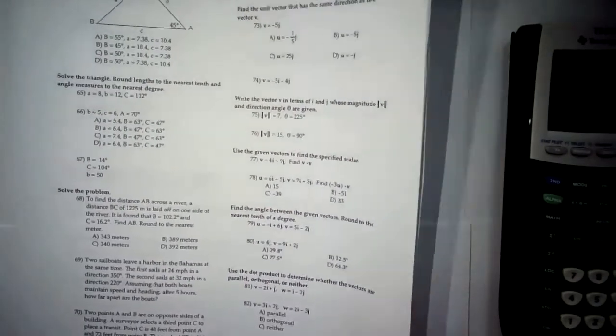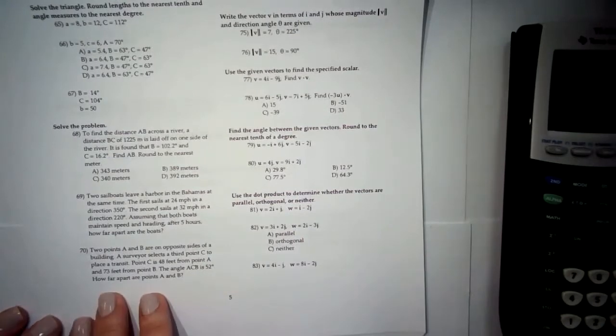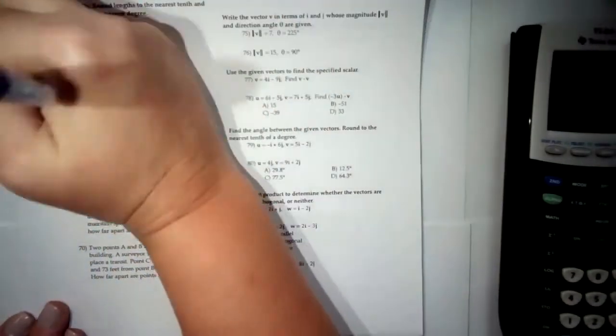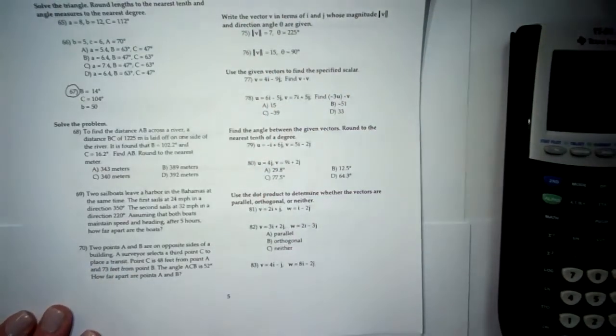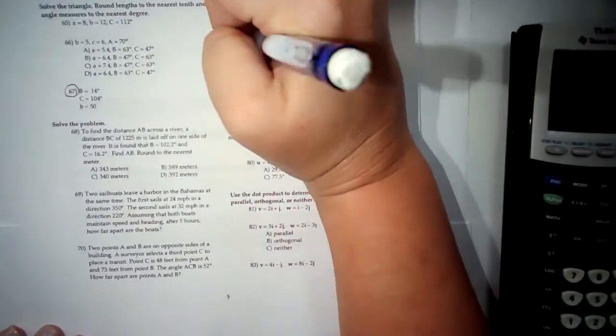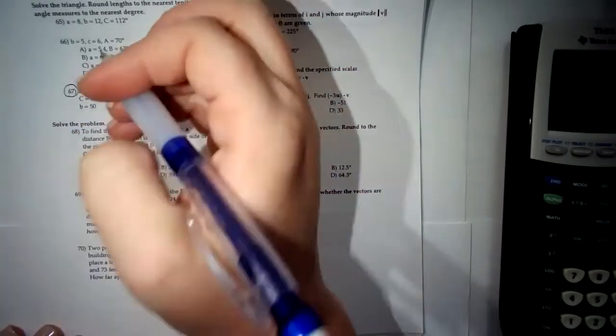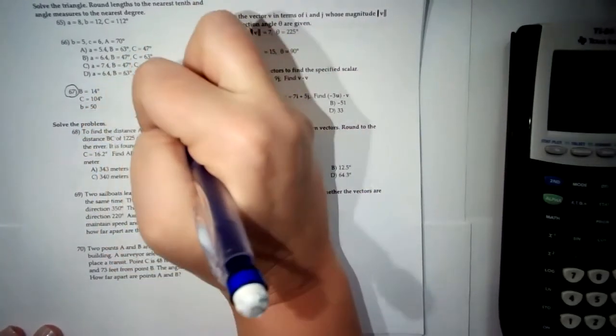They give you absolutely no room on this stupid review. All right, here we go. Okay, we have ourselves a triangle. And the only other one we're going to do on this page is 75. So if you need to write somewhere on it, you're fine. You can do that. Okay, so we're going to draw a triangle.